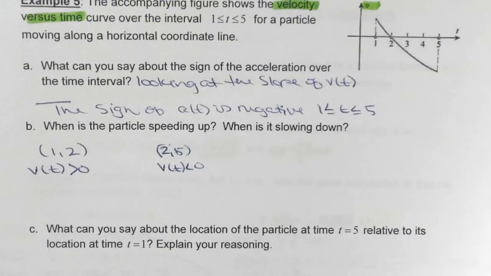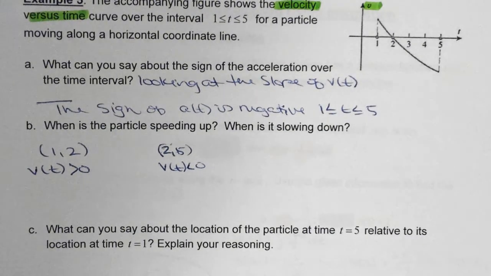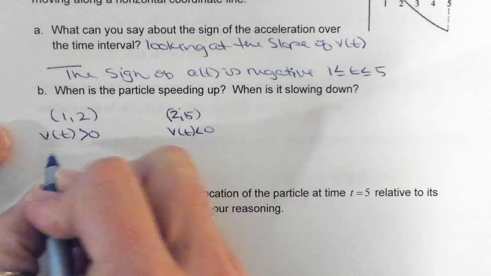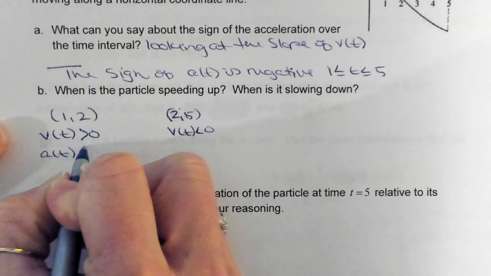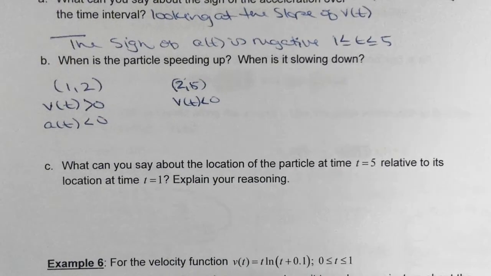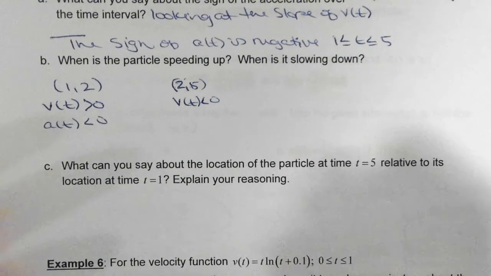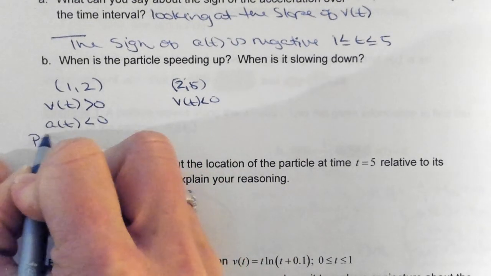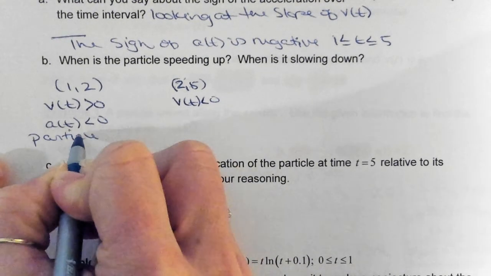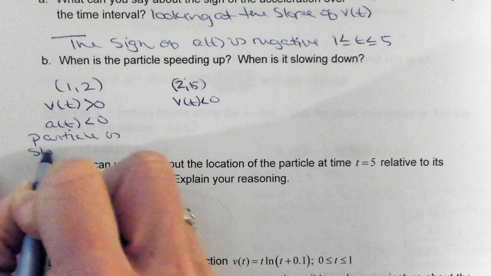So then you guys told me the sign for acceleration in the previous question, from time 1 to 5. It's negative, based on the slope. So we're going to say that acceleration is less than 0. So tell me from 1 to 2, speeding up or slowing down? Slowing down. So the particle is slowing down.